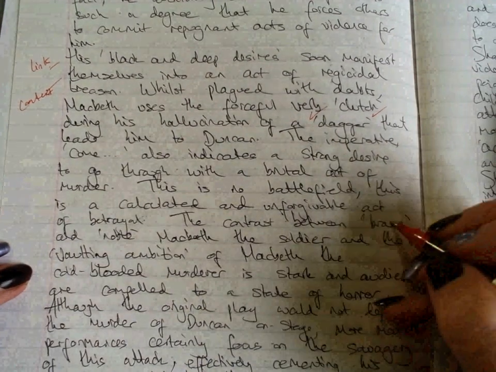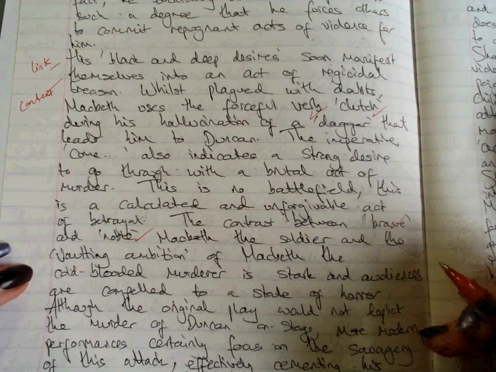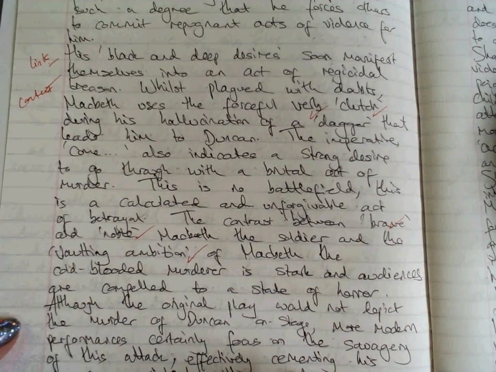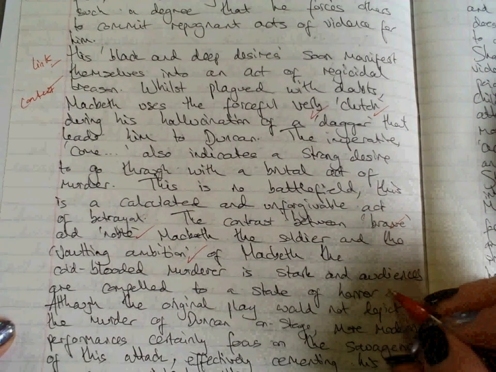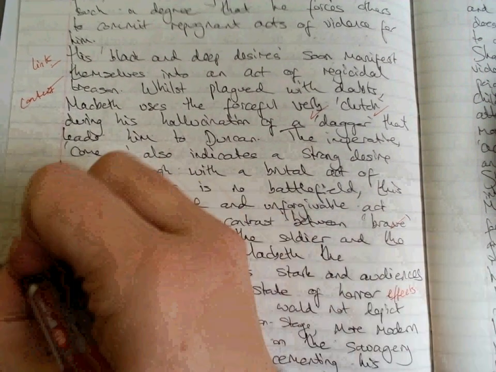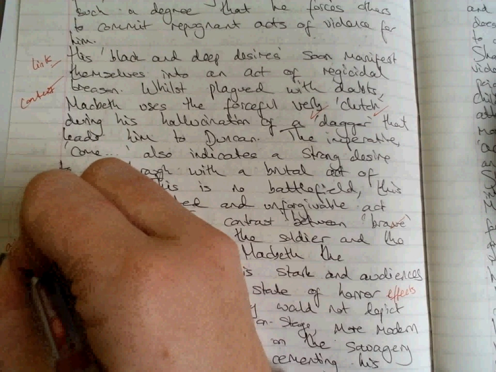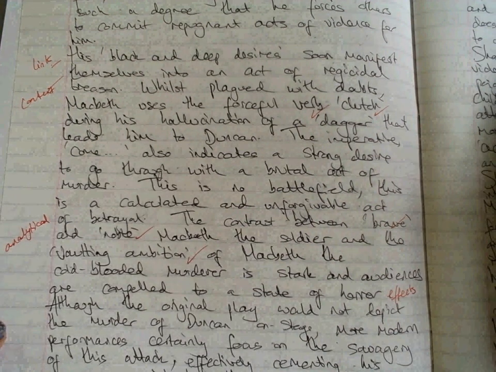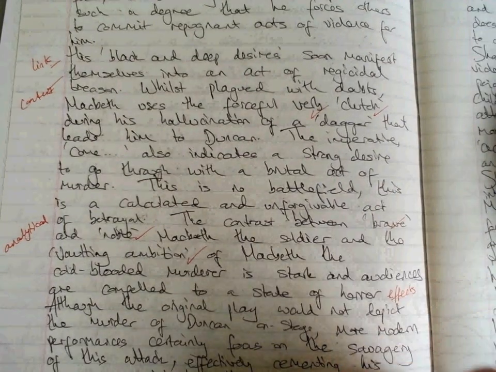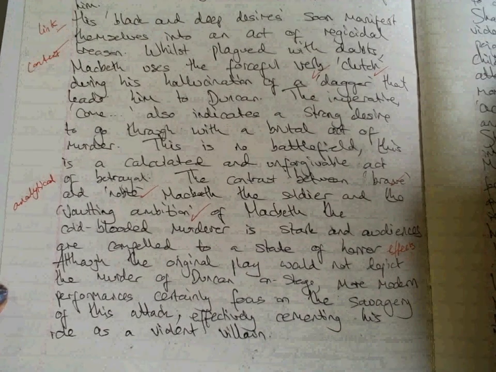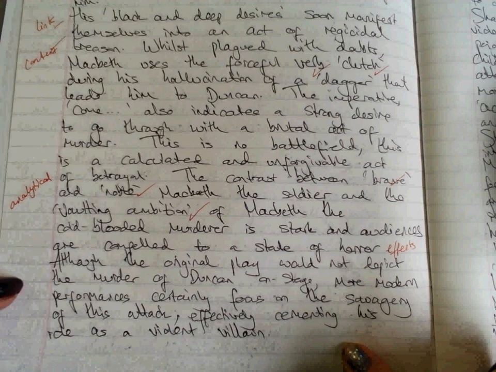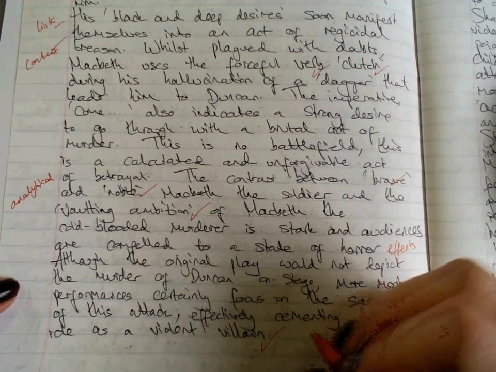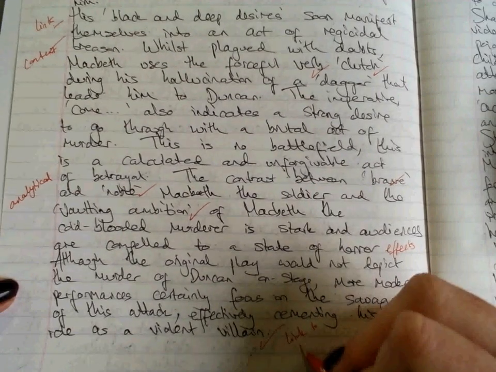The contrast between brave and noble Macbeth the soldier and the vaulting ambition of Macbeth the cold-blooded murderer is stark, and audiences are compelled to a state of horror. I've got more effects here, and I've got a kind of my own analytical comparison of that change in Macbeth. Although the original play would not depict the murder of Duncan, so there's context here and stagecraft. More modern performances certainly focus on the savagery of this attack, effectively cementing his role as a violent villain. So that real link to the question there.